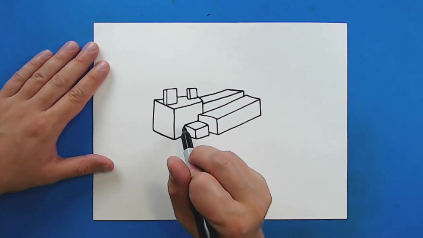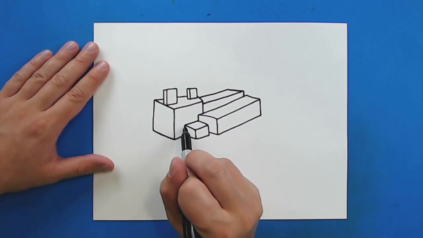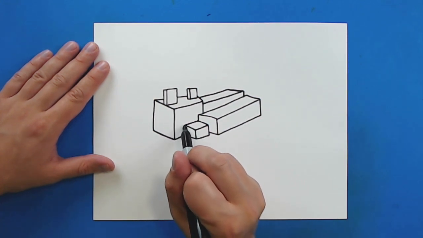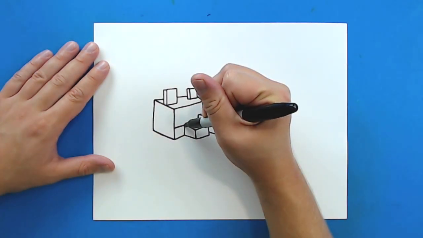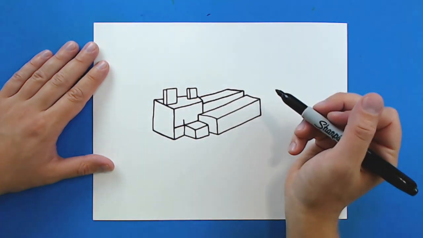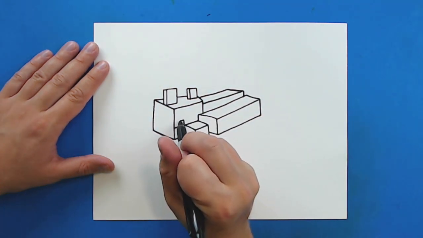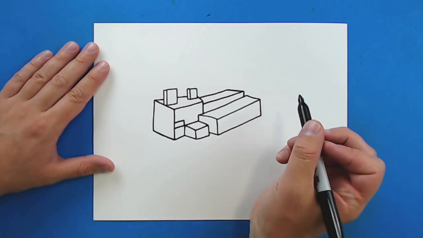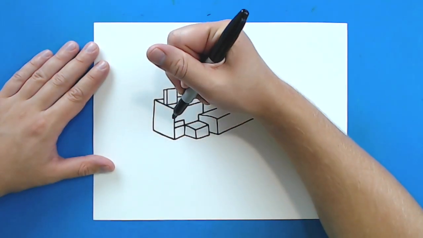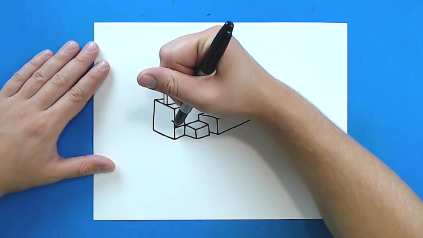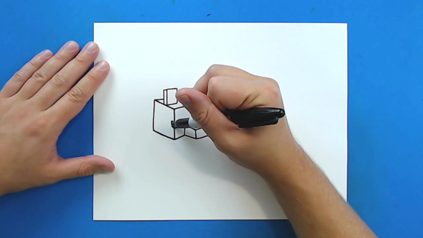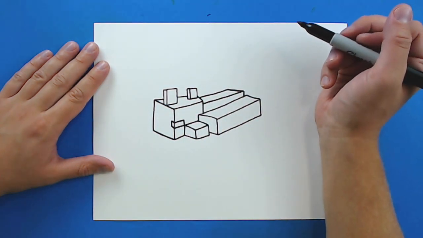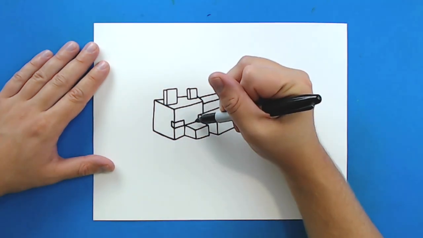Now let's do the eyes. Starting right here at the tip of the nose, I'm going to draw a line that goes across like this. And then I'm going to go up a little bit, and then down here. Then starting right here, I'm going to draw a line that's going to go up. I'm going to put two of them here, and then down like this. Then right here, I'm going to draw a line that's going to go up and then over.